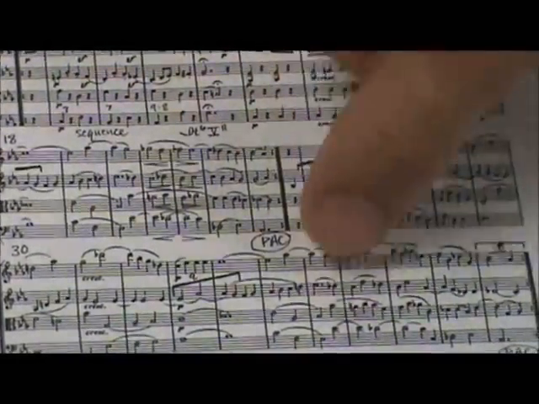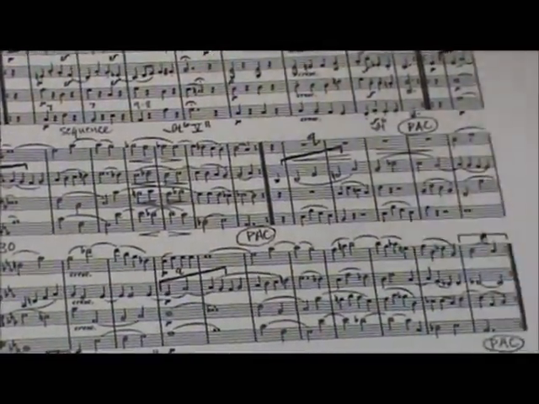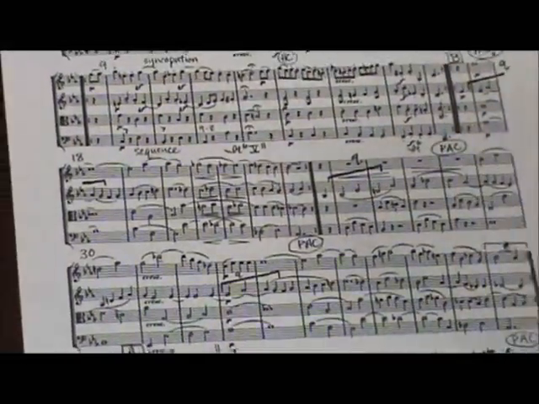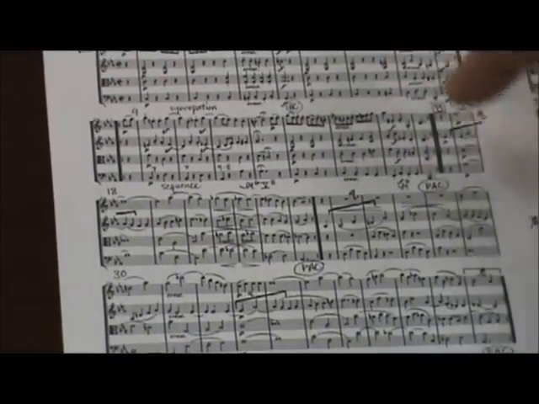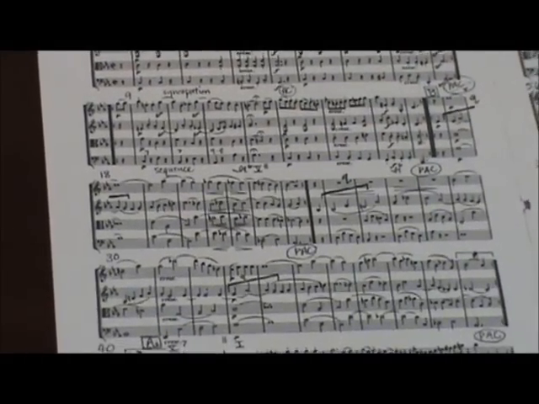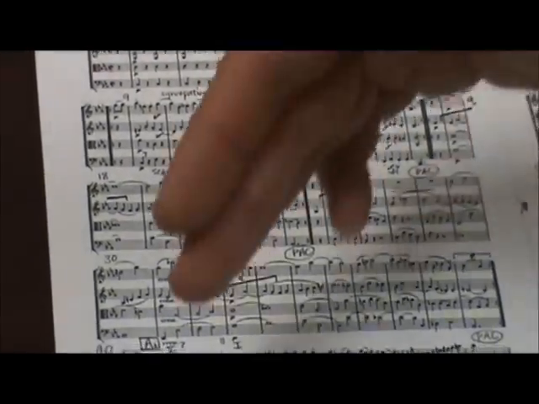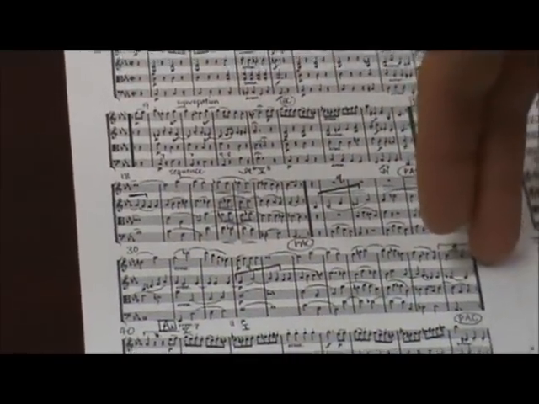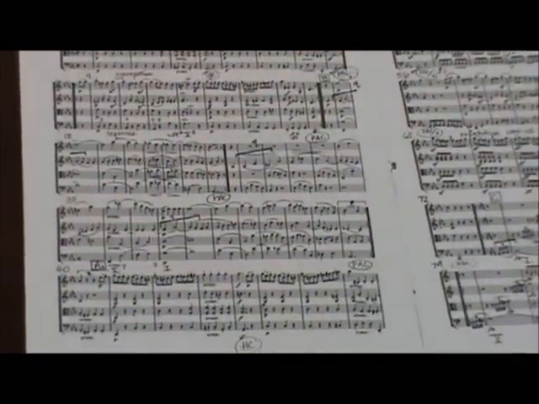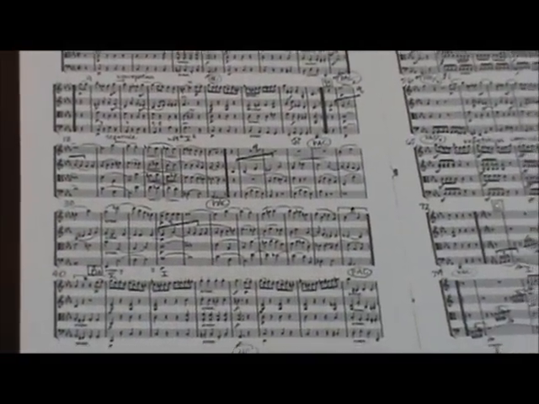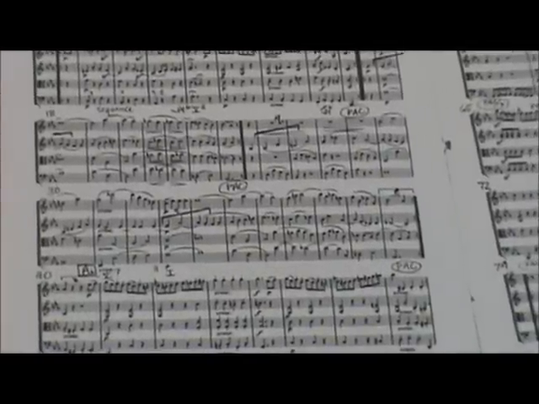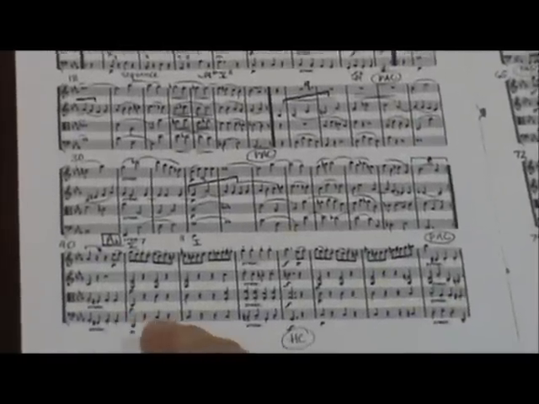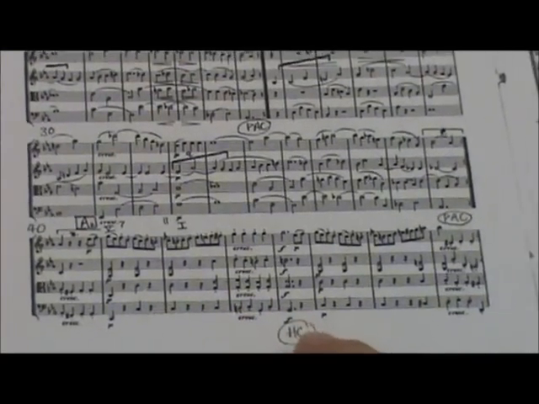Alright, then I'll let you look at that in more detail, but the main thing for us, two PACs mark off two sections. The B material is binary in form. Now there's no transitional anything between B and A, A2, the second statement of the refrain. Again, it's abrupt. If there had been something, we'd call it a retransition because it would be regaining our C minor, which you can see takes over here.